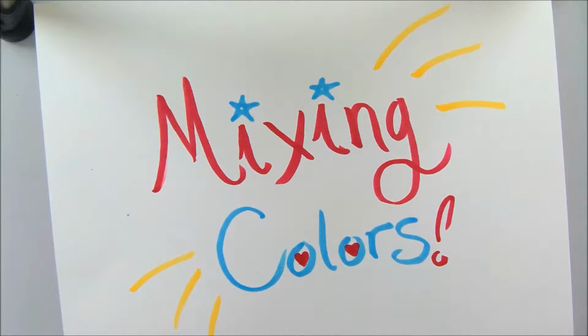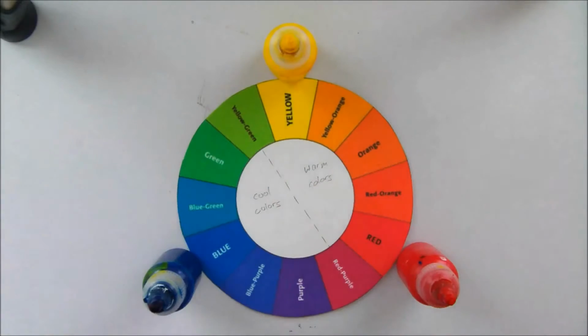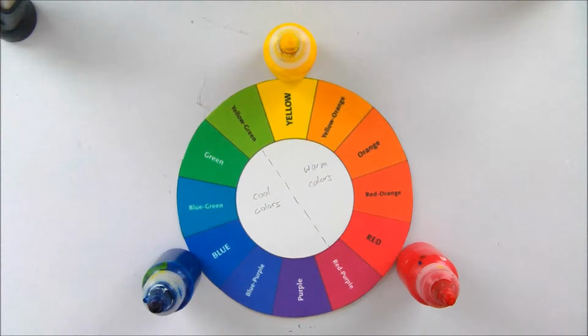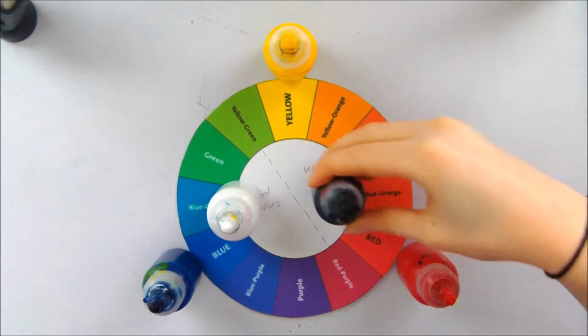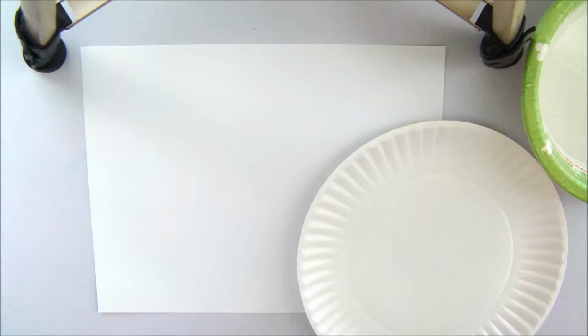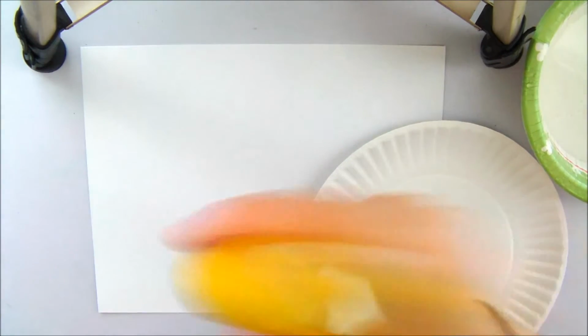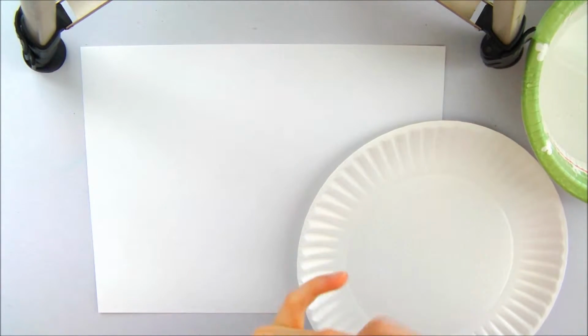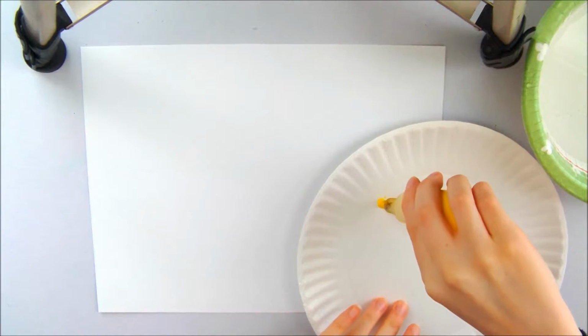Now we're on to part 2, mixing colors. And to mix colors, theoretically all you need are the primary colors yellow, blue, and red, and white and black. If you're using acrylics, make sure you shake them up.